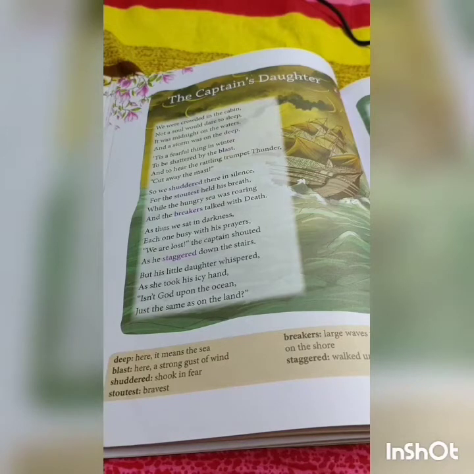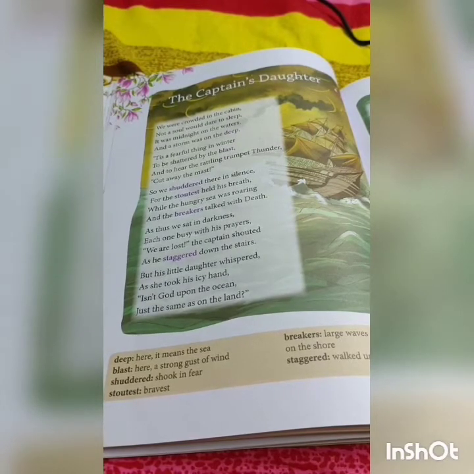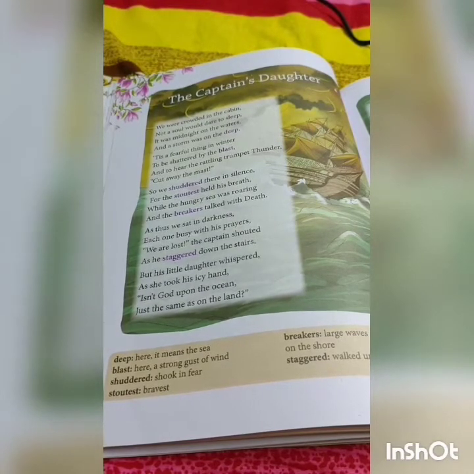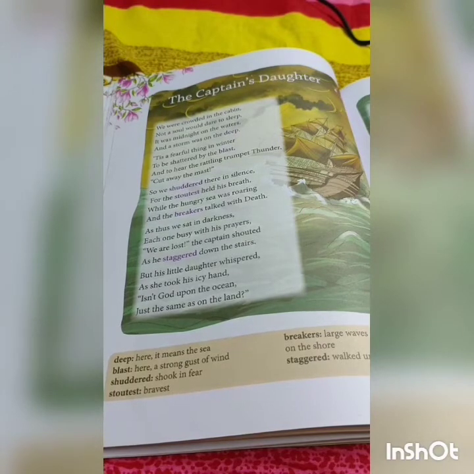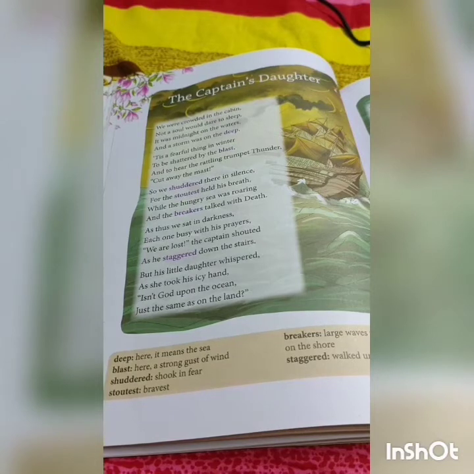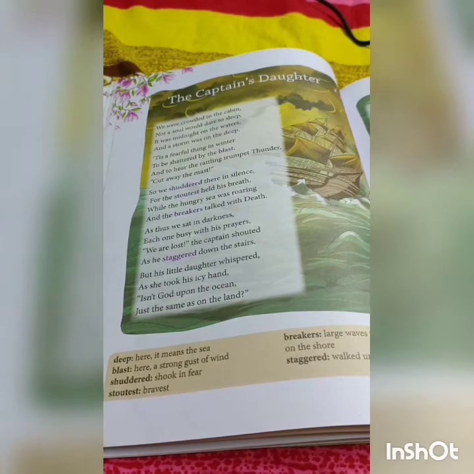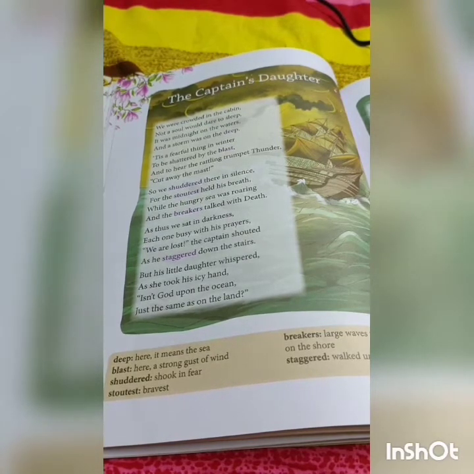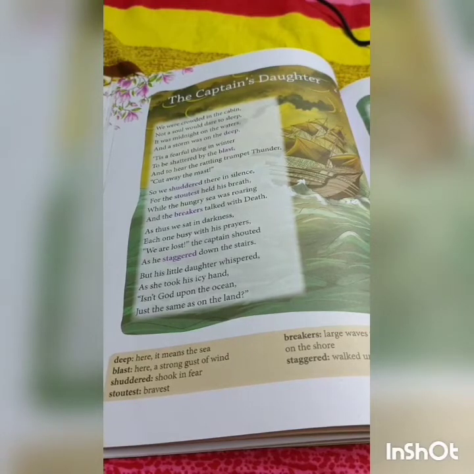Now, this little young girl didn't panic when all the adults, all the people on board, were full of fear. They panicked a lot. They lost their hope of saving themselves. This little young girl didn't panic. She was not frightened at that time.